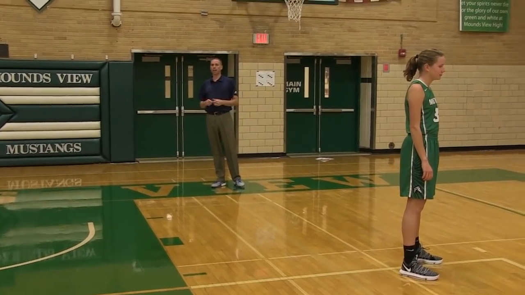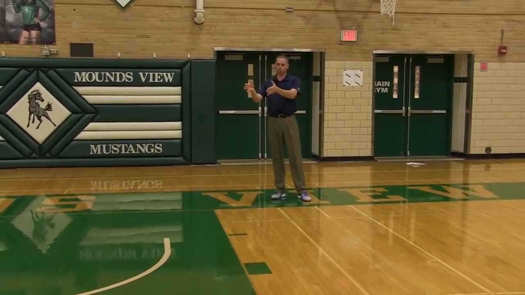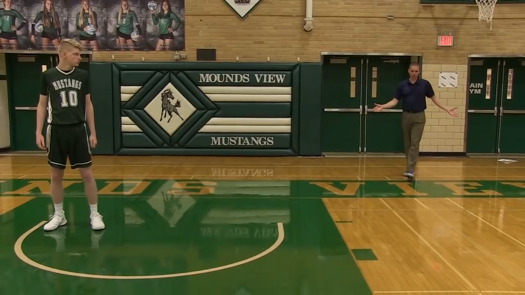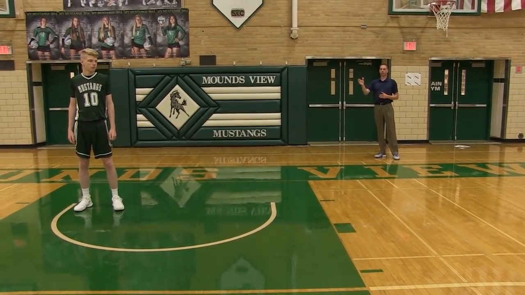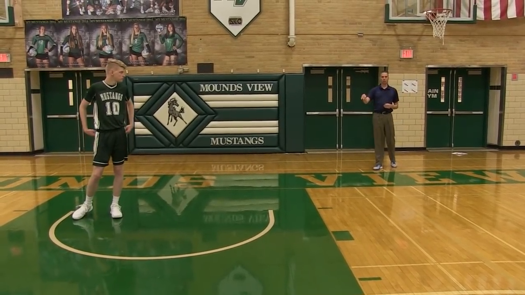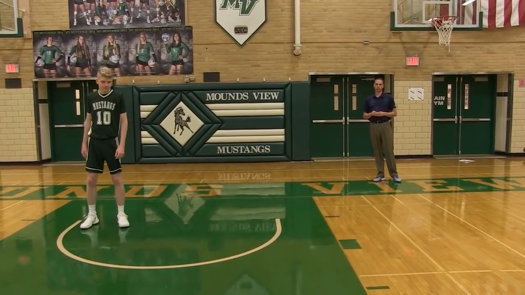For our officials mechanically, our primary look for our lead officials will be the paint. So our lead officials who are in this position here on the baseline, their primary look is the secondary defender because they can see whether the secondary defender establishes legal guarding position outside of the restricted area or whether they're grounded in the restricted area.